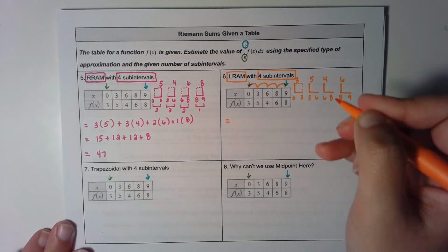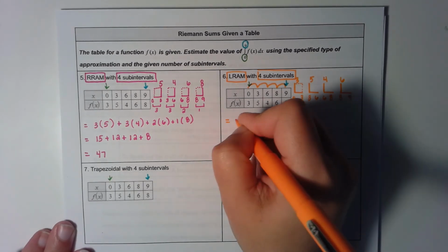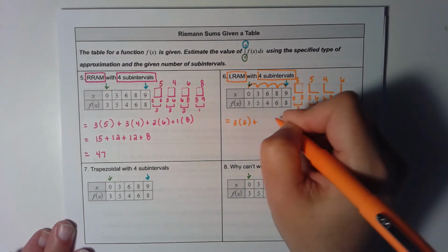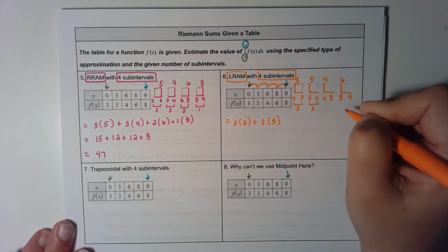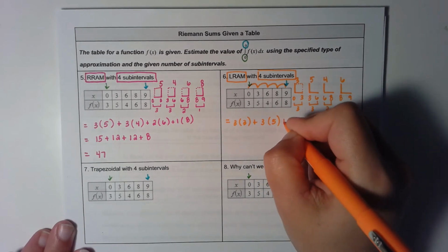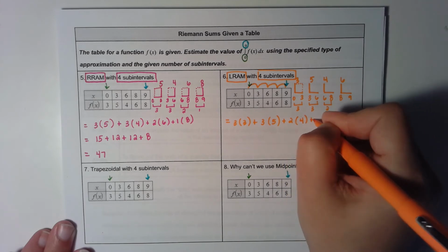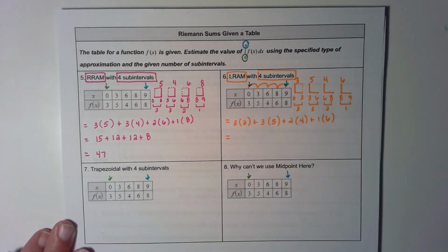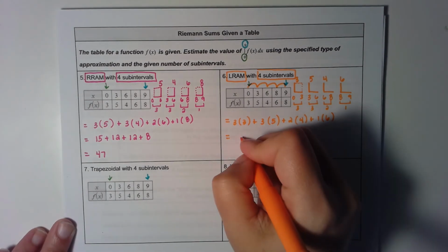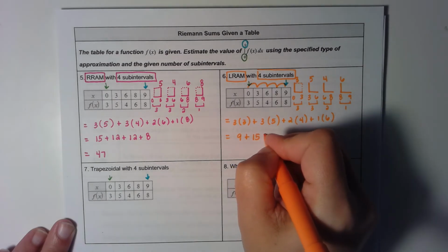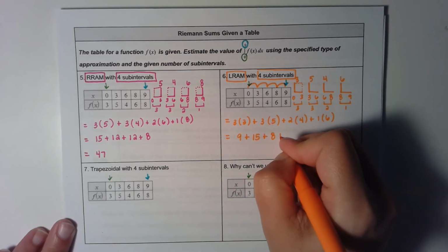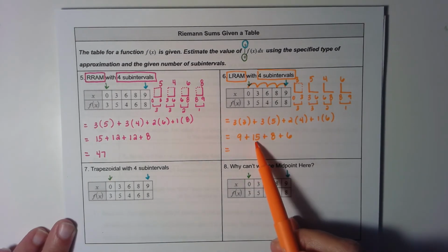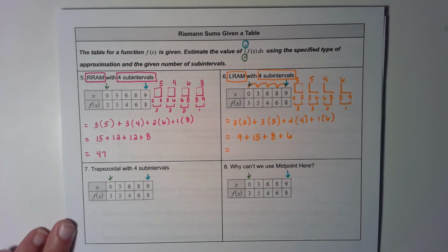Then I'm going to find each of those areas. So the first base would be 3 times 3 as the height, plus the next base would be 3 times 5 as the height, plus the next base would be 2 times 4 as the height, and then the last base would be 1 times 6 as the height. I'm going to find those areas and add them up. So I'm going to have 9 plus 15 plus 8 plus 6, which means 8 plus 6 is 14, plus 15 is 29, plus 9 is 38.